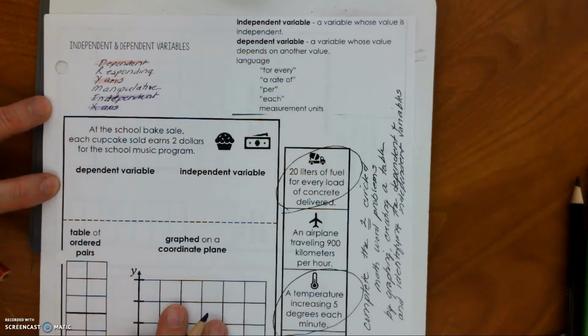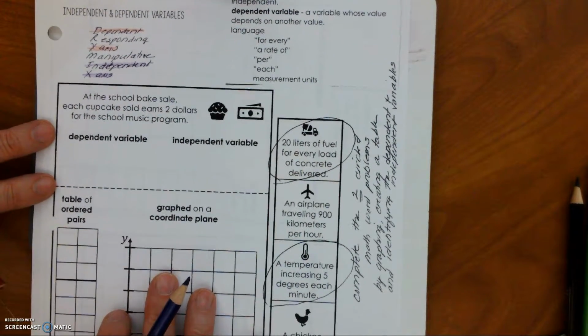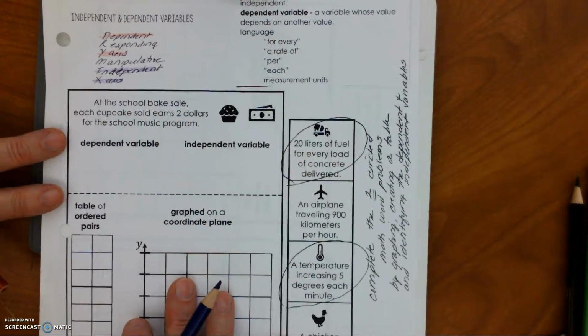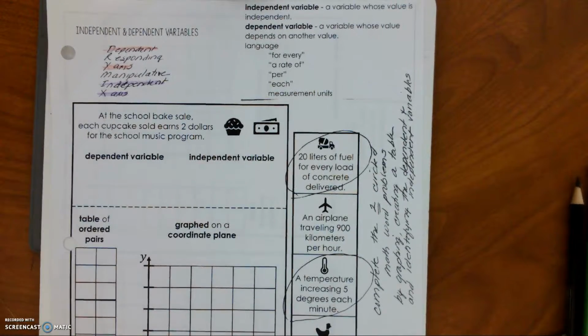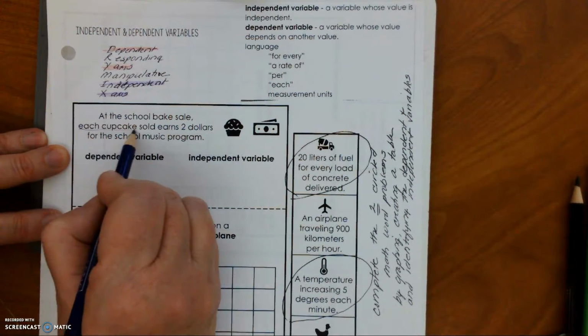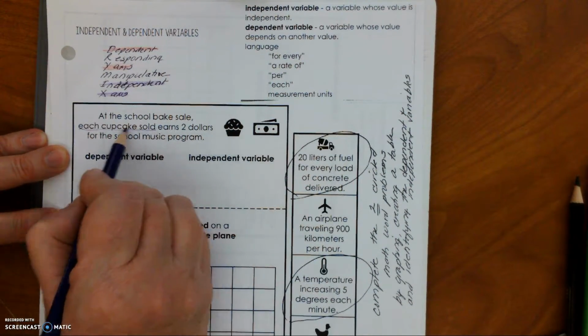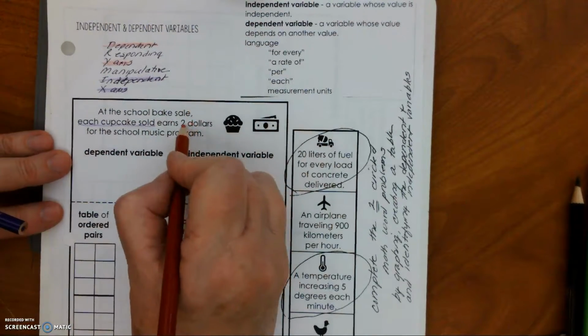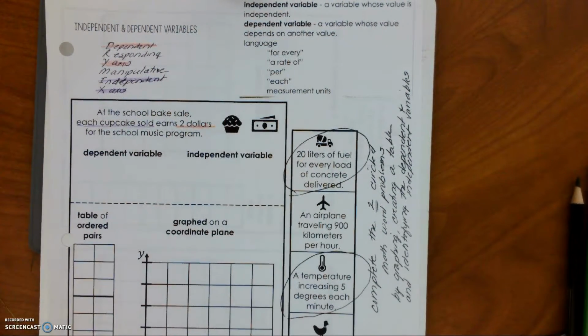So the things that you really want to know is the y-axis is the dependent, and the x-axis is the independent, okay? So when we look at the first word problem, at the bake sale, each cupcake earns $2 for the school program. So we know that each cupcake is important and $2 is important.